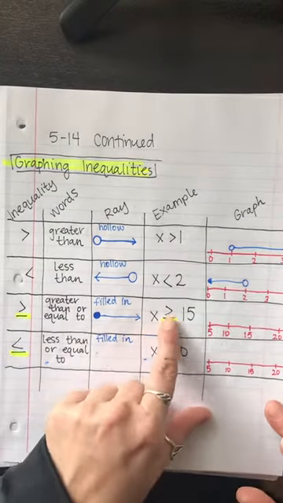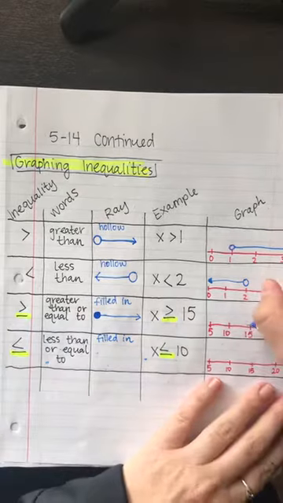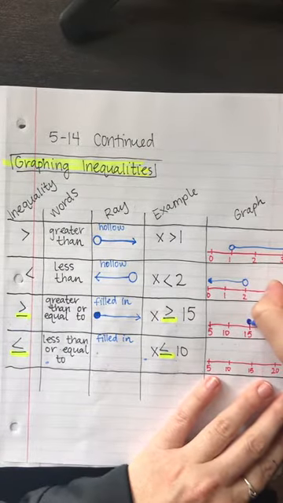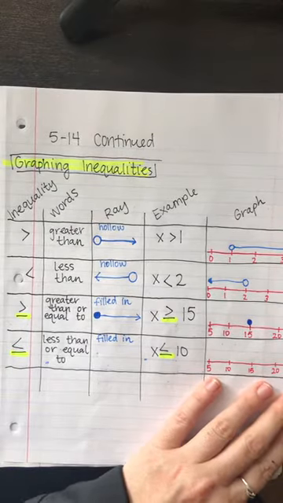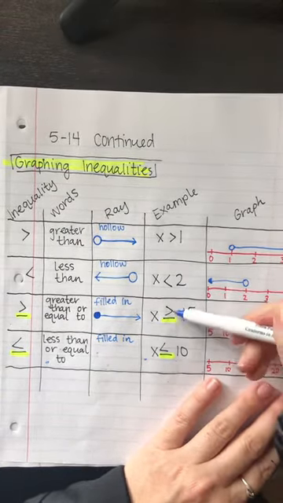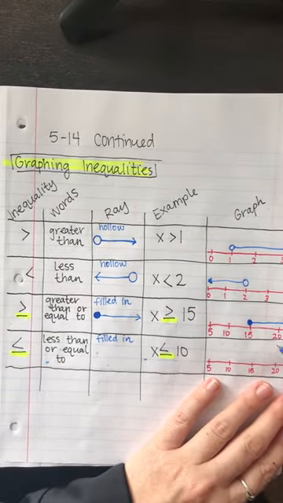Okay, so x is greater than or equal to 15. So I'm going to go to 15 and put my filled in point, and then my ray travels to the right because it's greater than or equal to 15. So it's 15.1, 15.2, 16, all the way up to 1,000,000.